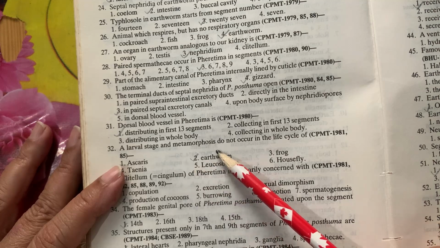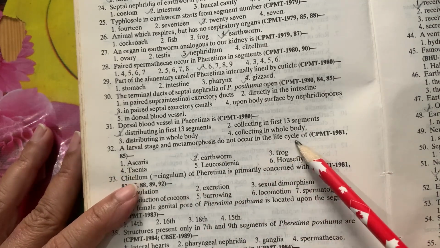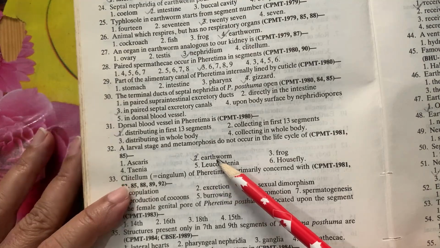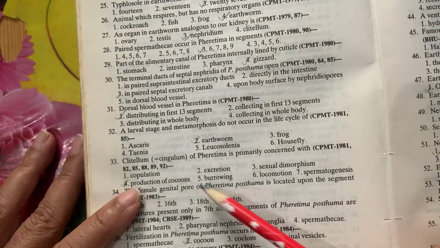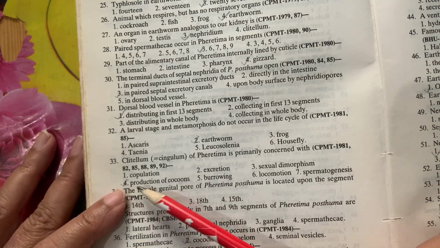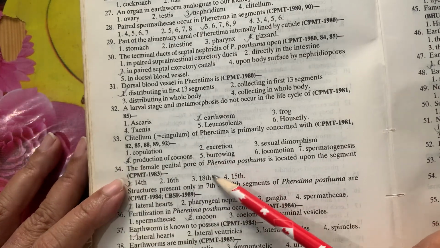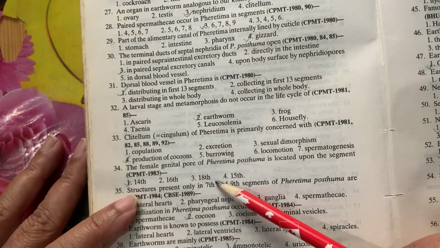Larval stage and metamorphosis do not occur in the life cycle of Ascaris, earthworm, frog, tinea. Second option is correct, earthworm. Clitellum of Pheretima is primarily concerned with copulation, excretion, sexual dimorphism, production of cocoon. Fourth option is correct, production of cocoon. The female genital pore of Pheretima posthuma is located upon the segment 14, 16, 18, 15.